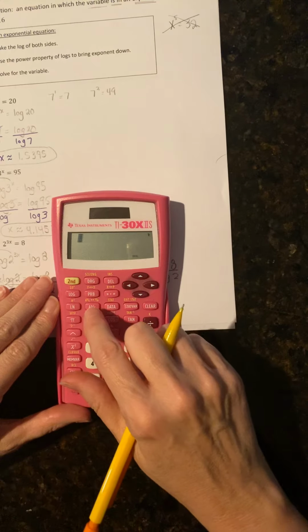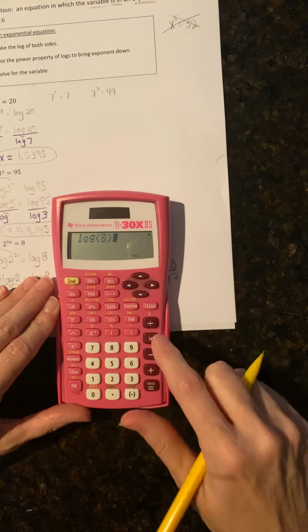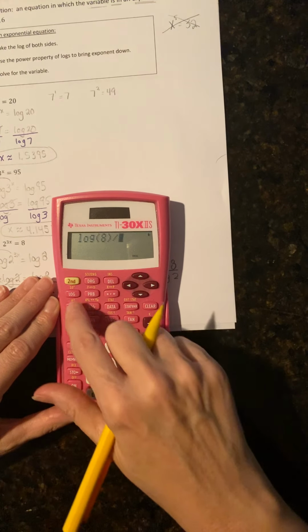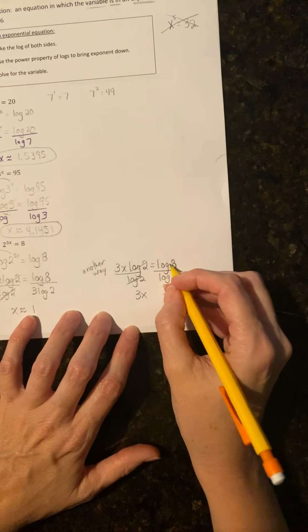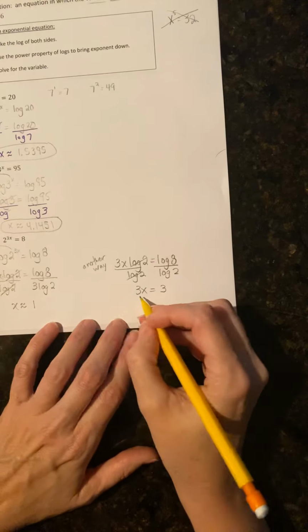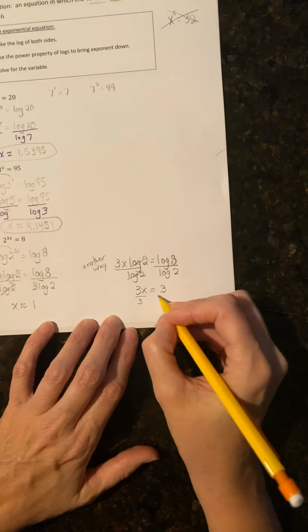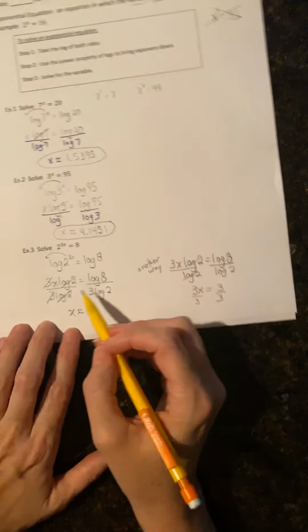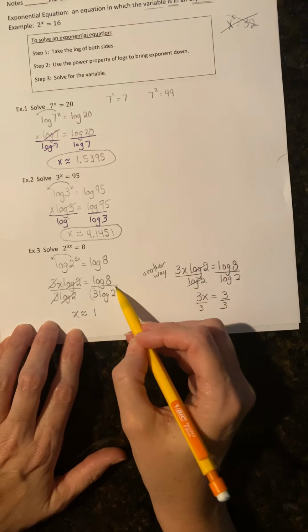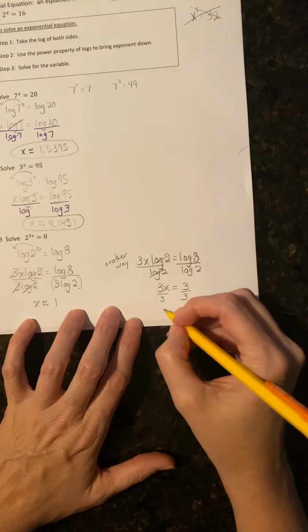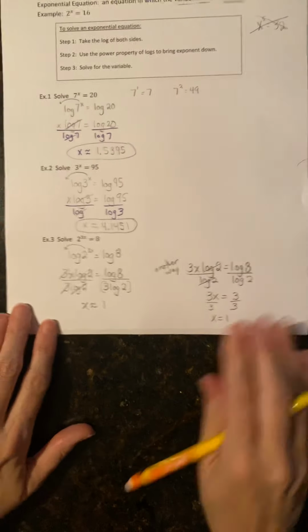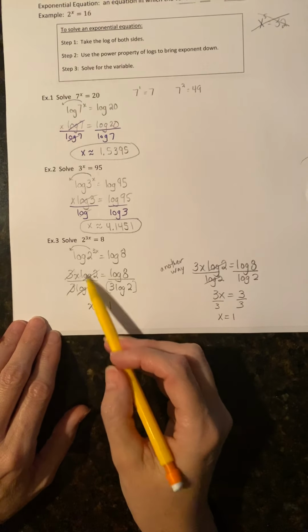Okay, so log of 8 divide by log 2. See, it gives you 3. So that is 3. And it did work to put this entire bottom thing in parentheses, because you get x equals 1.